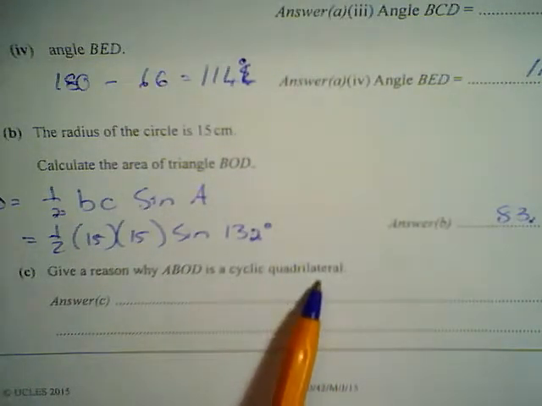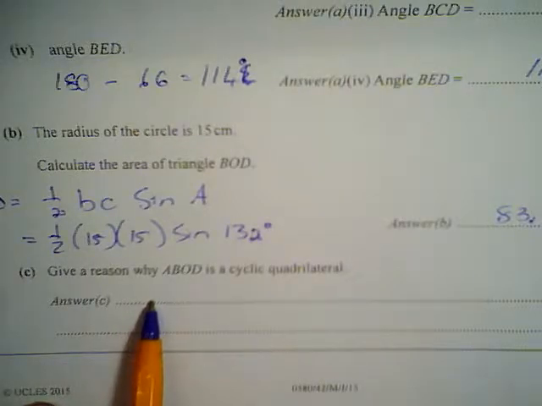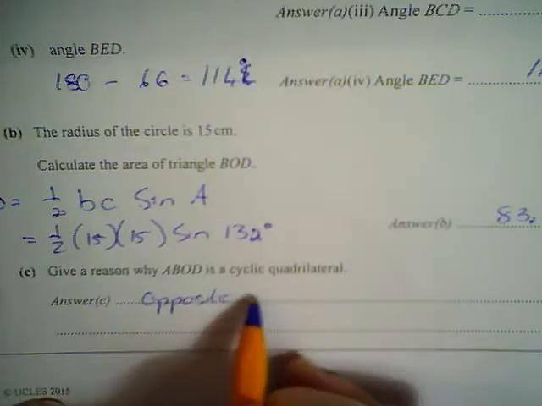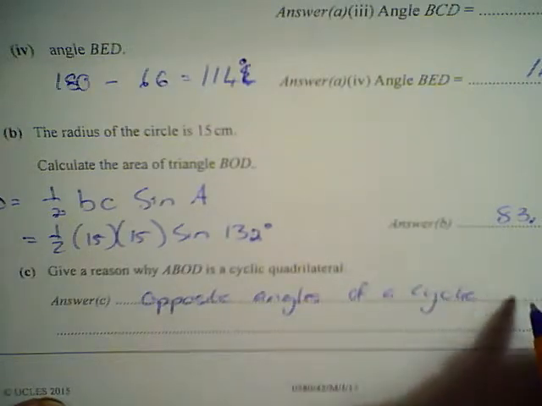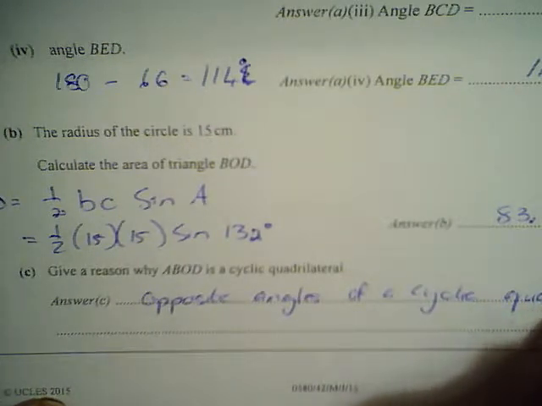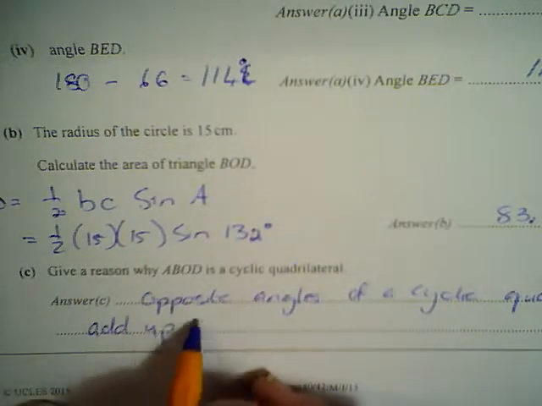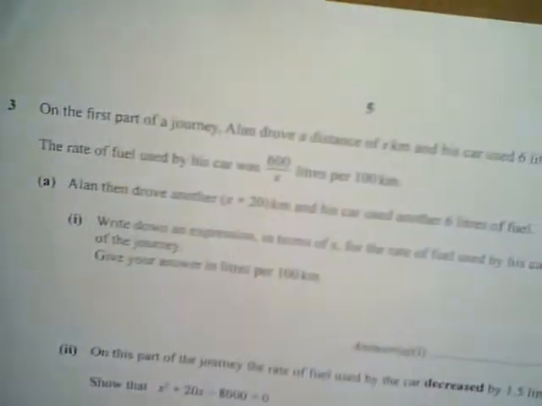Okay, now give a reason why ABOD is a cyclic quadrilateral. Okay, it's a cyclic quadrilateral because the opposite angles of a cyclic quadrilateral add up to 180 degrees. Okay, good. So we're done with question 2. I'm happy with that. Let's move on to question 3.